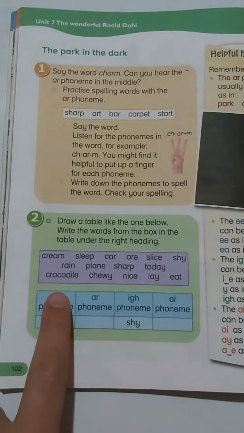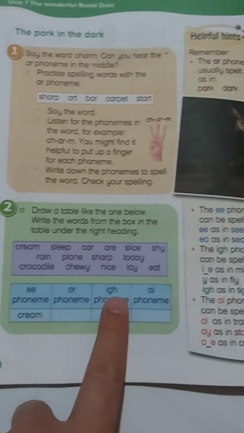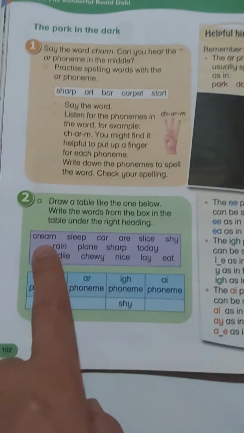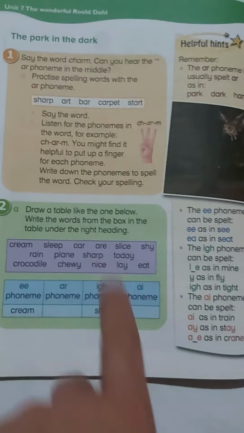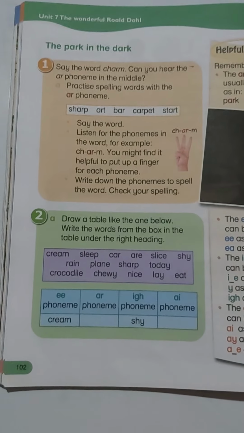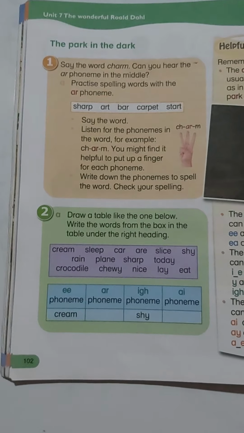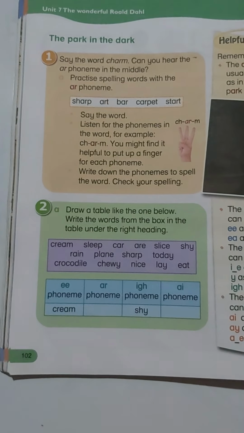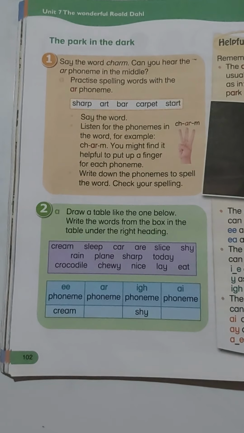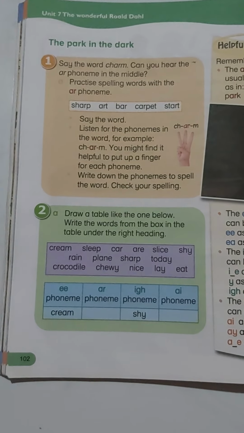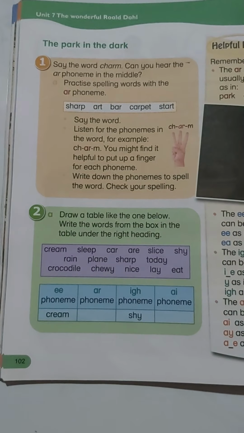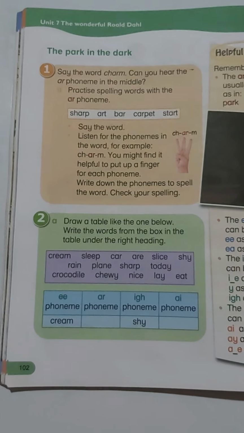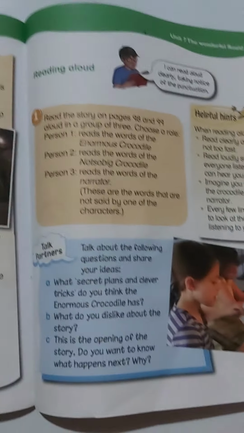So the table will have E phoneme, R phoneme, I phoneme, and A phoneme. The words cream and shy are already there. Put them as well. Then you're going to put these words. I'm going to read these words for you now. So the first word is cream, sleep, car, slice, shy, rain, plain, sharp, today, crocodile, chewy, nice, lay, then eat.